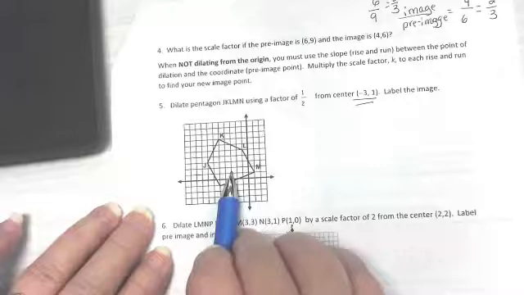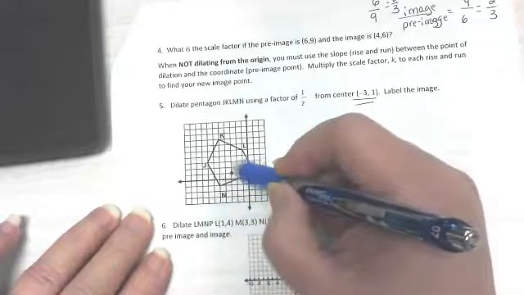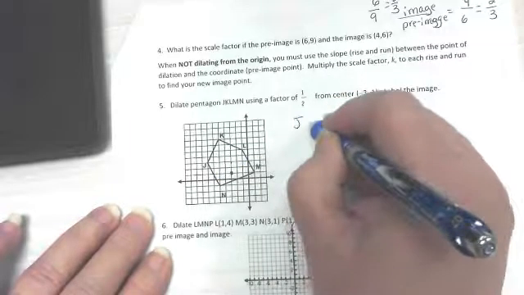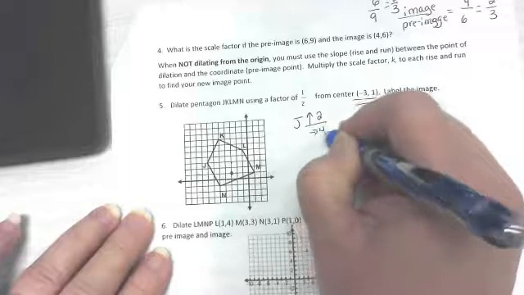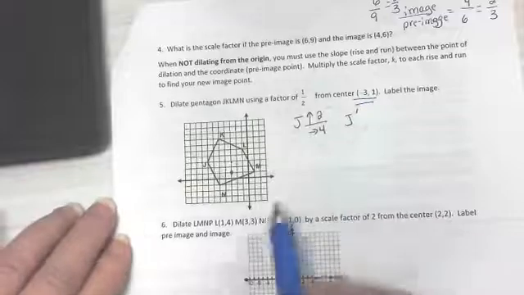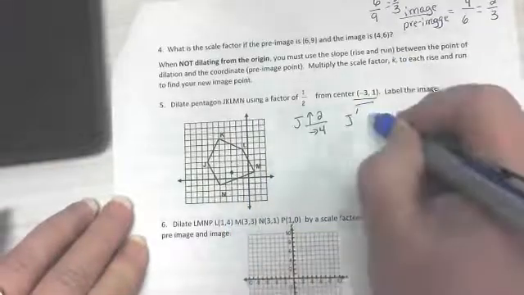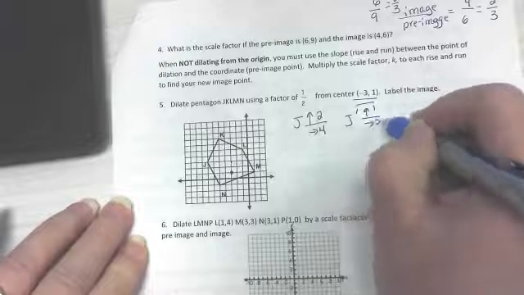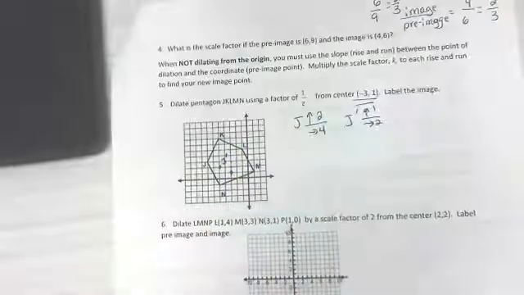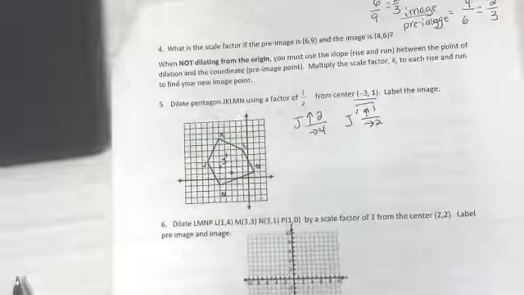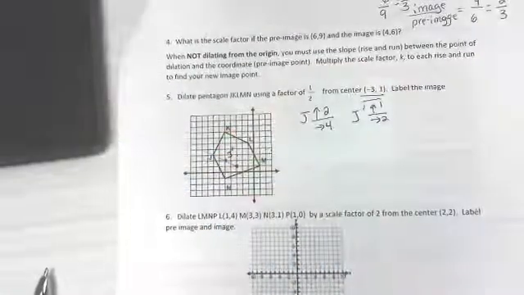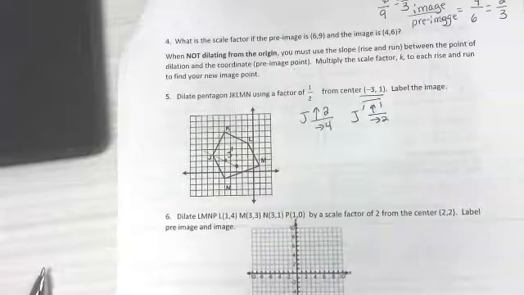If I start at my center point and I count to J, I go up 2 and over 1, 2, 3, 4. So to get to J, I went up 2 over 4. So to get to J prime, I'm going to do half of that. So I'm going to start at my center point, but I'm going to go up 1 and over 2. Up 1 and over 2. And that's going to be J prime. Again, notice that there's a straight line running from my center point through my 2 J's. And I'm going to continue this process all the way through.